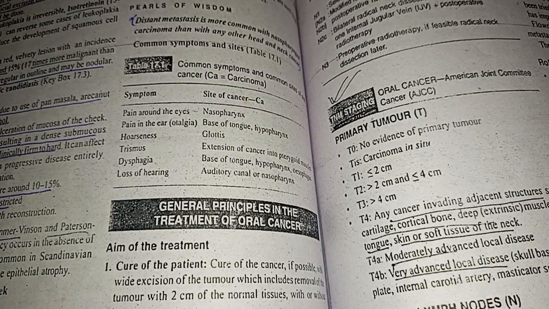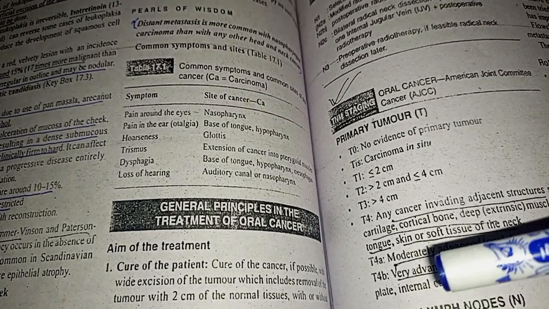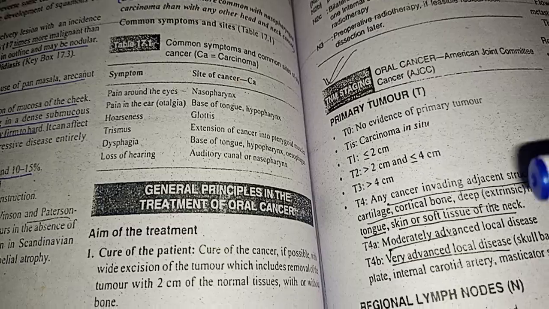So basically now we will start the common symptoms and signs of oral cancer. So let's start. Bismillahirrahmanirrahim.